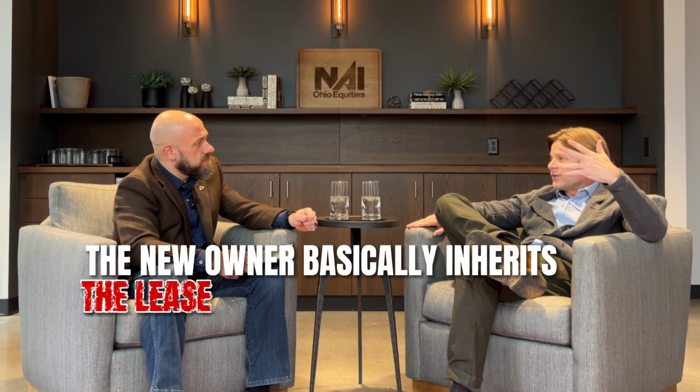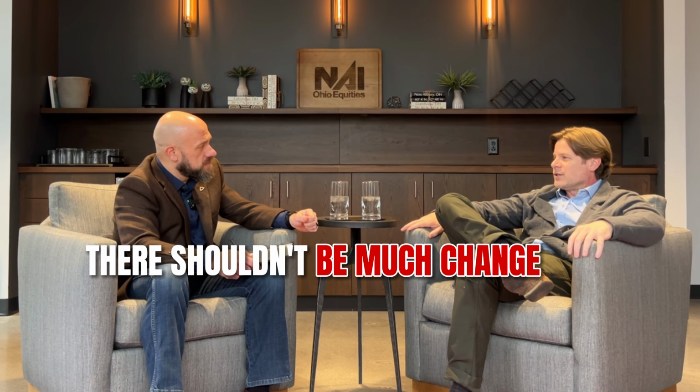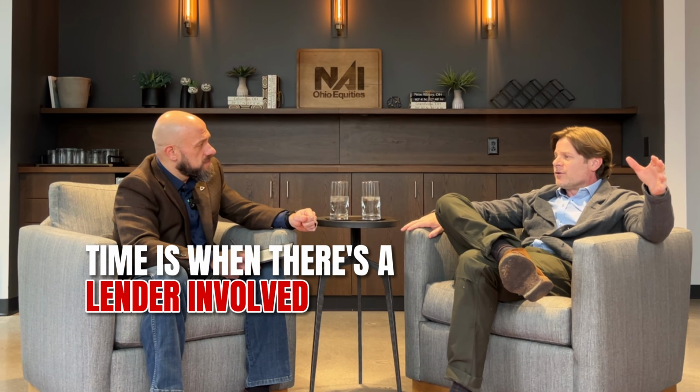Yeah. And then if the property is sold, we've seen almost every industrial property in our market change hands in the last 10 years. What happens in those situations? On just a regular sale, there's no change. There shouldn't be any change for the tenant other than who you're paying your rent to. The new owner basically inherits the lease, takes the lease on as part of their property, so there shouldn't be much change in that regard. The more concerning time is when there's a lender involved and there's a foreclosure. That's when it gets a little dicey.